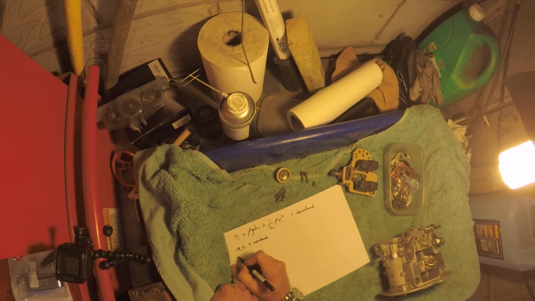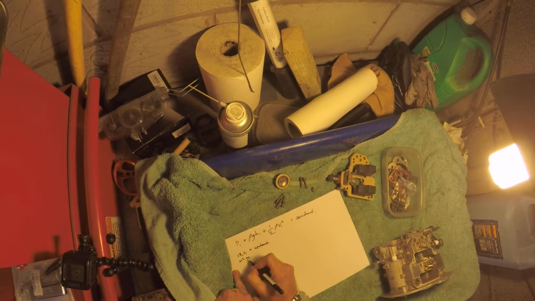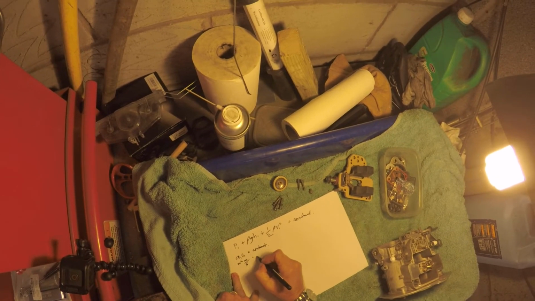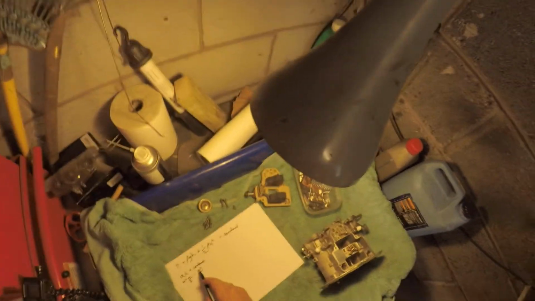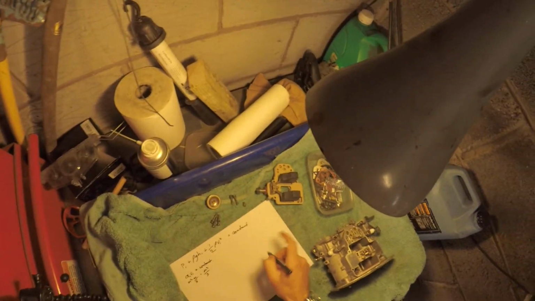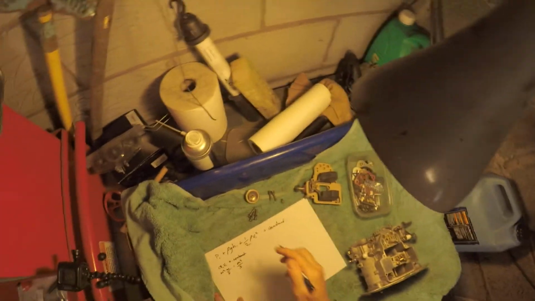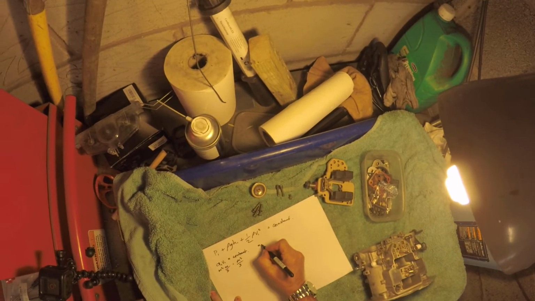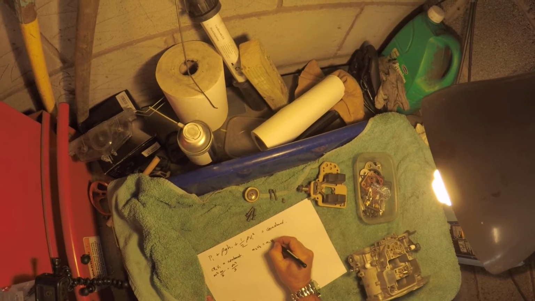Area is in metres squared, velocity is in metres per second, so that's cubic metres per second, and that's your volumetric flow rate. That's always going to be a constant no matter what when you've got a closed system. So A2 V2 must also equal A1 V1.